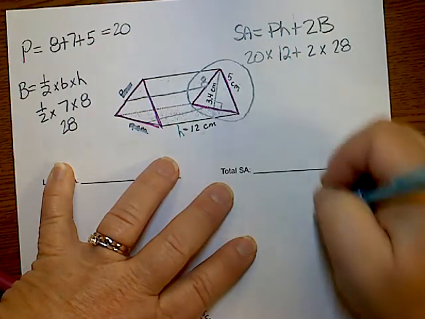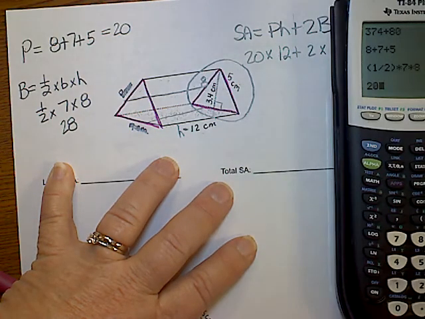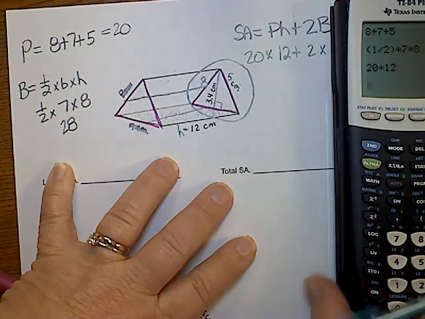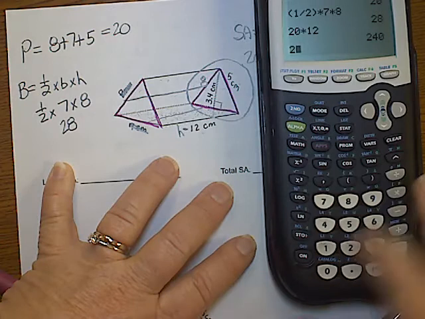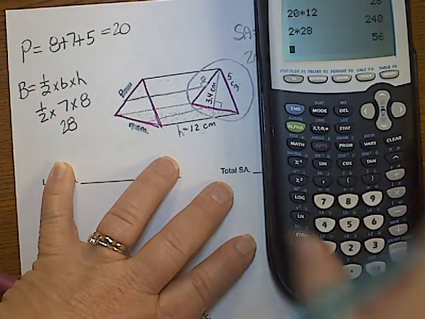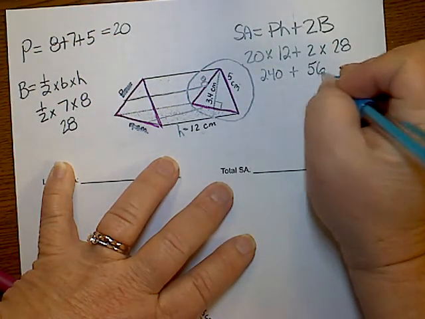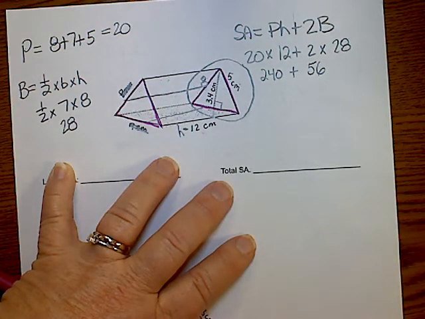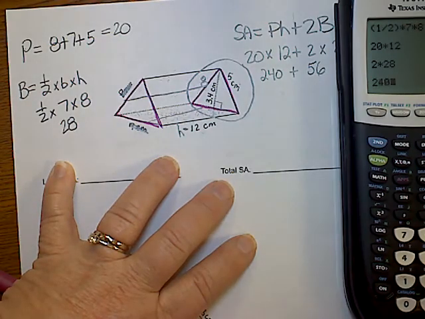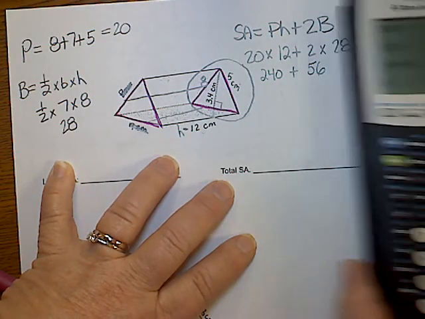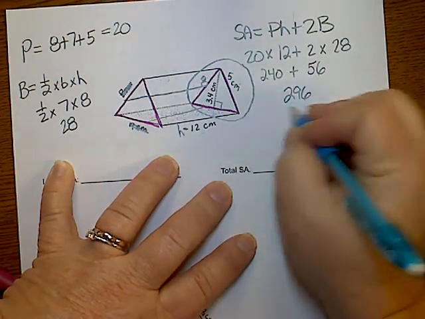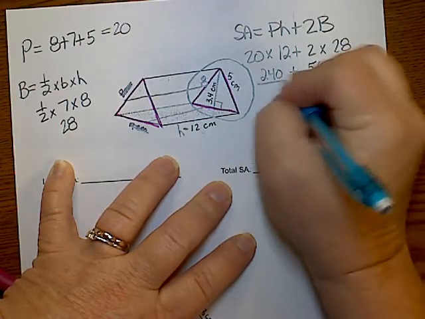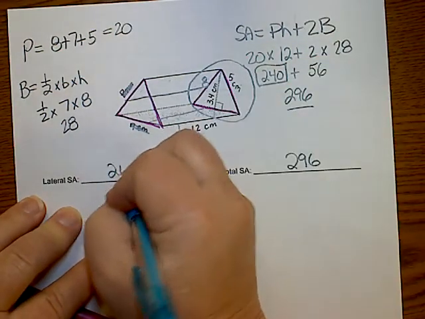So remember, everything before the plus sign is my lateral, so 20 times 12, and I get 240, plus 2 times 28 is 56. Got to do multiplication first. Remember PEMDAS. Multiply, divide, left to right, then add or subtract. Now I'm doing 240 plus 56. That is 296. So my total is 296, and my lateral is 240.